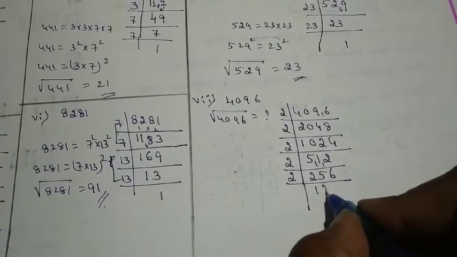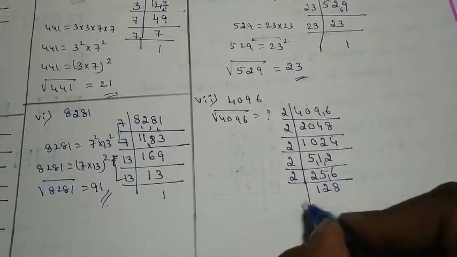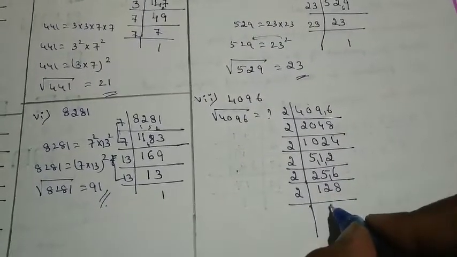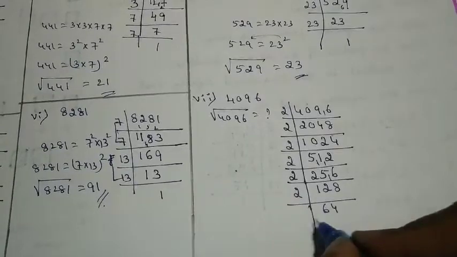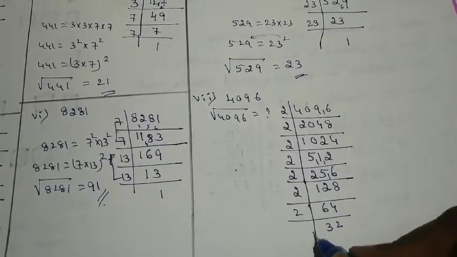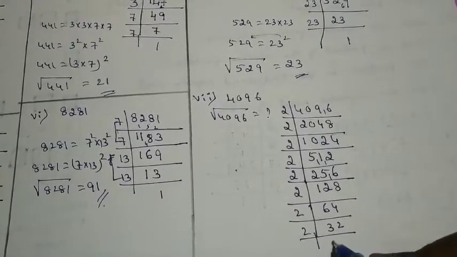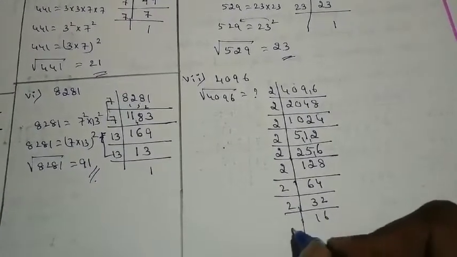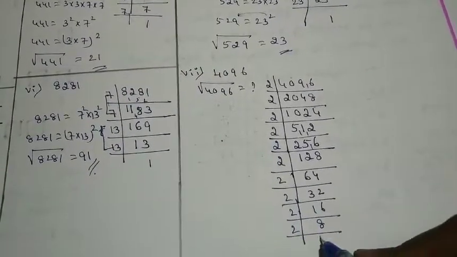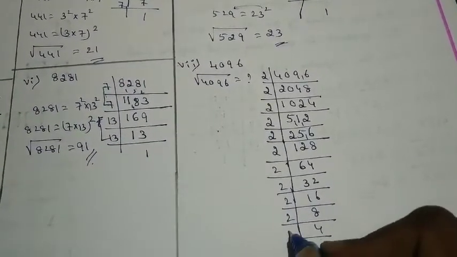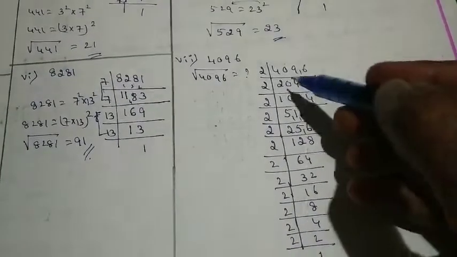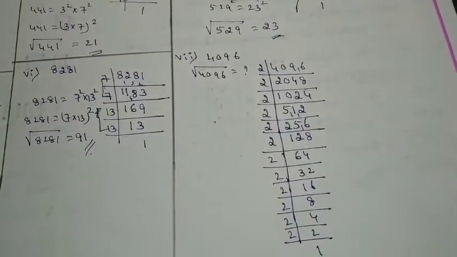2 1s are 2, 2 2s are 4, 2 8s are 16. Again ending in the ones place with an even number, so I will go with the 2. 2 6s are 12, 2 4s are 8, then 2 3s are 6, 2 2s are 4, 2 1s are 2. 2 8s are 16, 2 4s are 8, 2 2s are 4, then 2 1s are 2. So all the factors are 2 itself here.